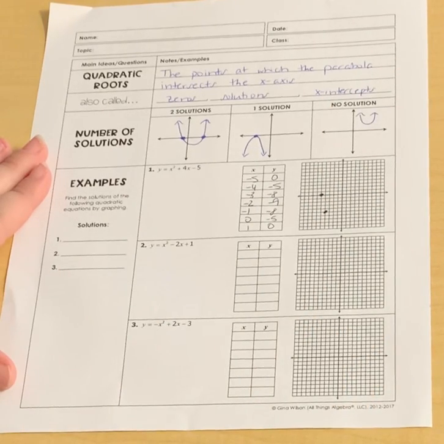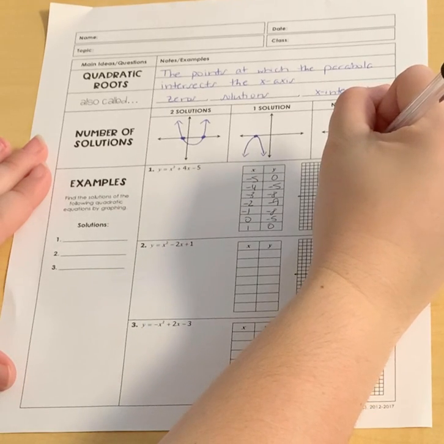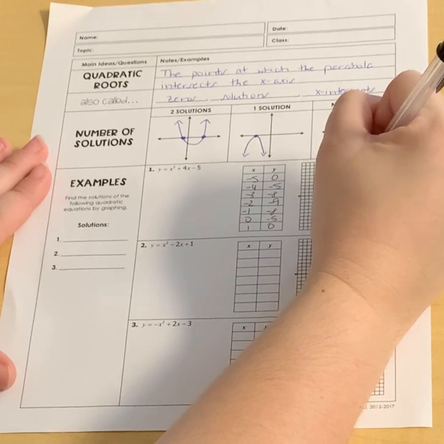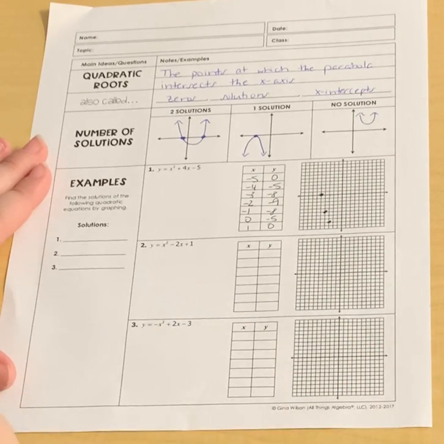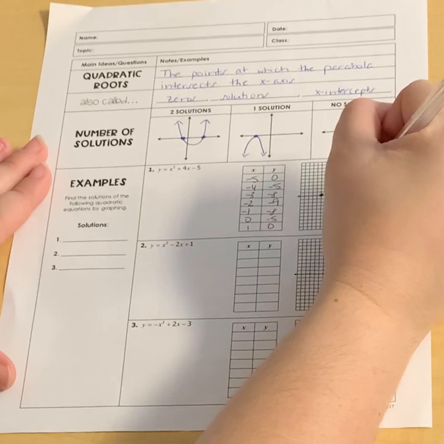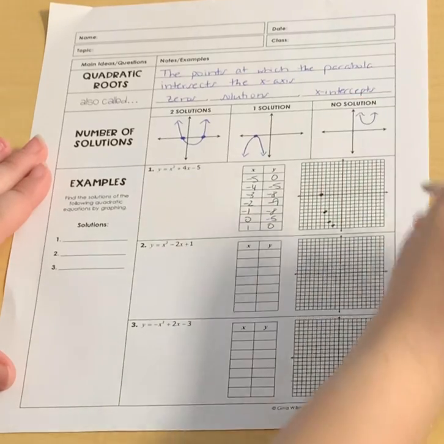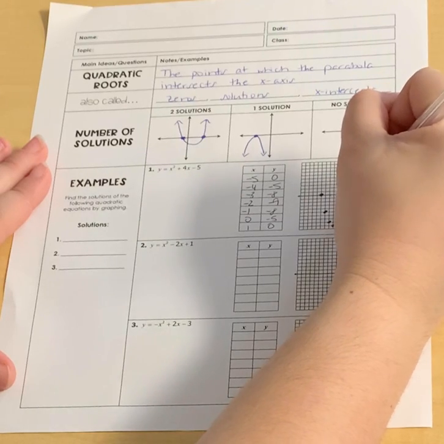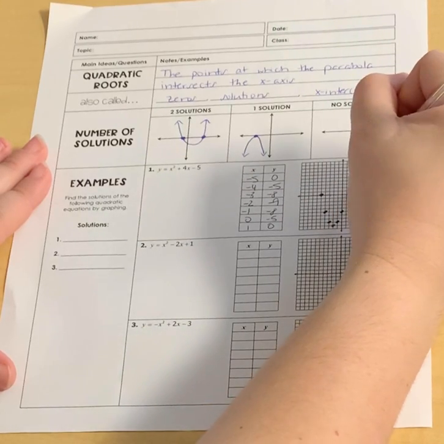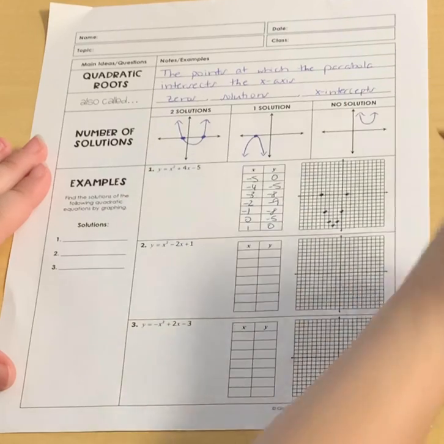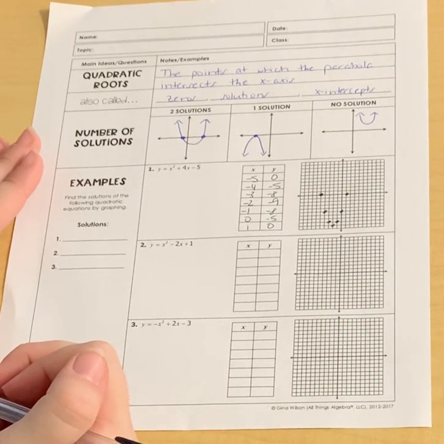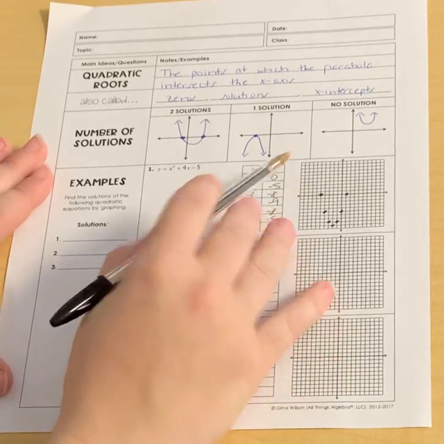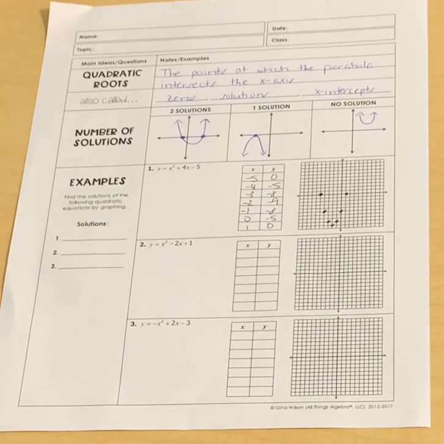We have -3, -8. -2, -9. -1, -8. 0, -5. And then 1, 0. Okay, two other points that are on your graph. I believe there's some up here, but it's okay. This sums up pretty much what we need to do.